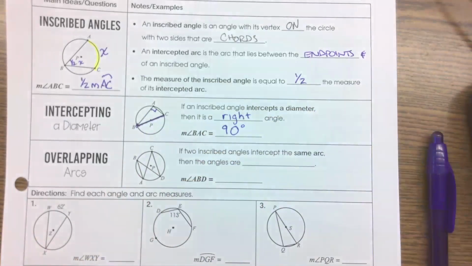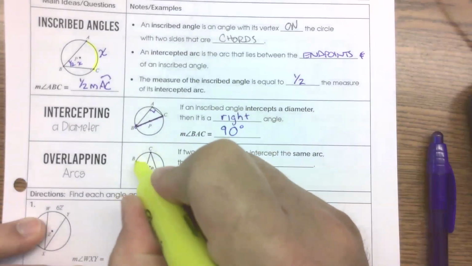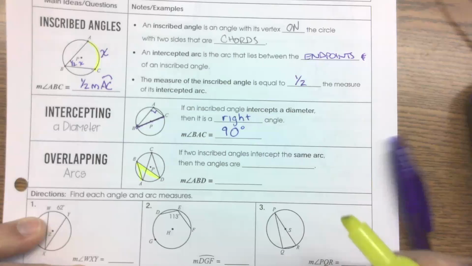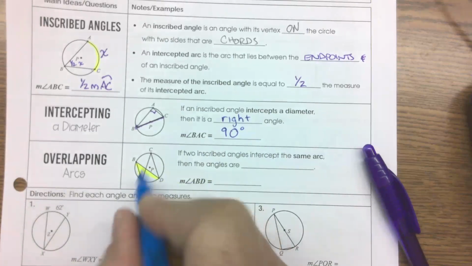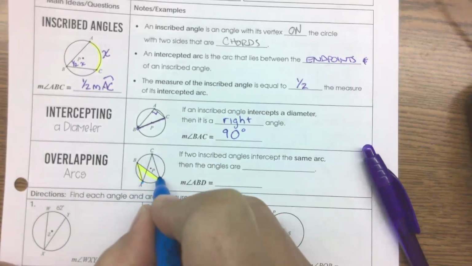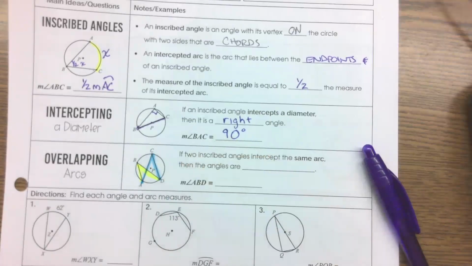And then another corollary to this idea is that if I have one inscribed angle, ABD, and I have a second inscribed angle with the same endpoints. It also has A and D as the endpoints, but it has a different point in the middle.